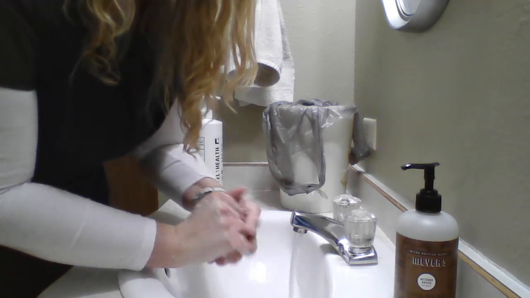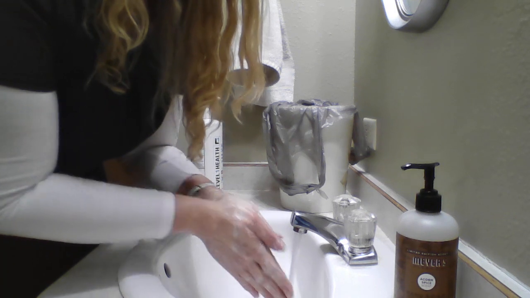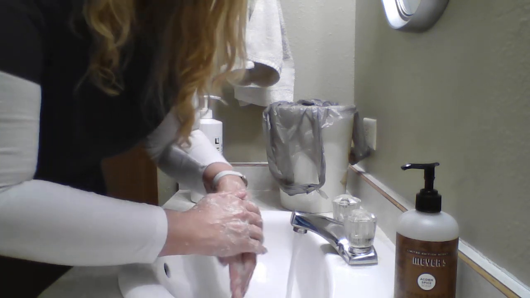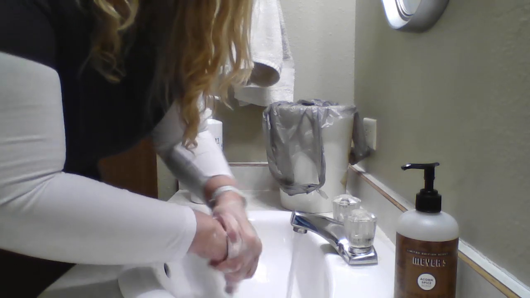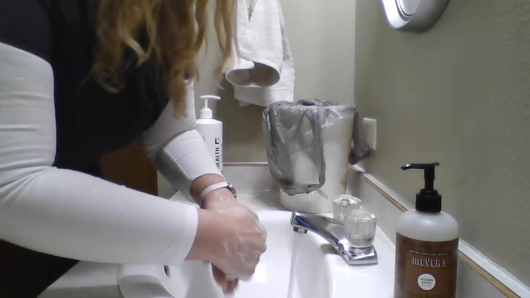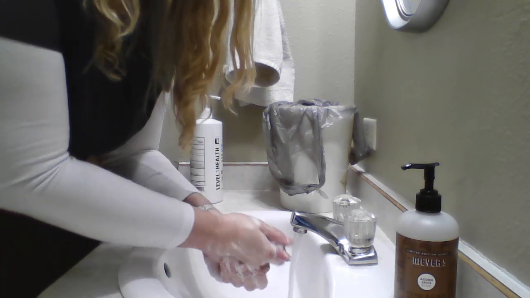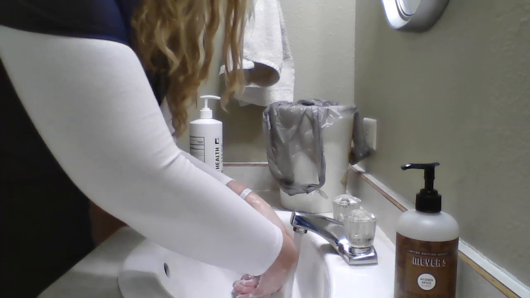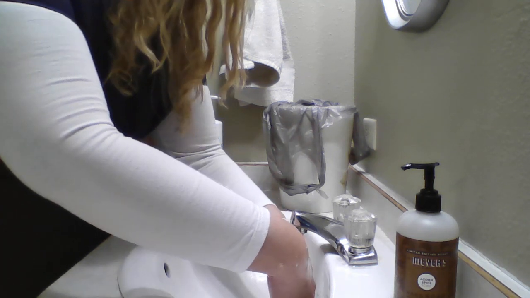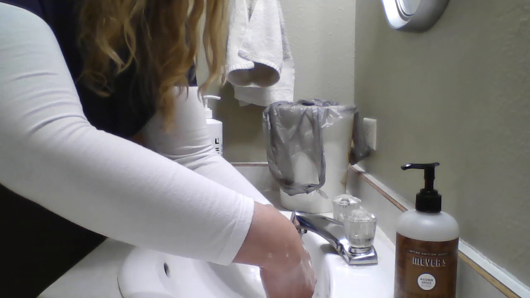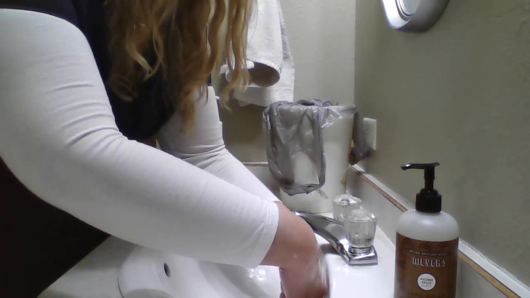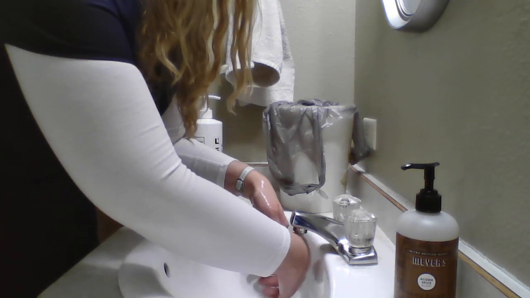Now, to make sure that you're getting that 20 seconds, you can do the ABC song or the Happy Birthday song twice, and that should come out at a nice normal speed to that 20 seconds. When you go ahead and rinse, you want to make sure that you're keeping your hands downward, letting the water wash over your wrists and down through the fingertips, so everything is just flowing off your hands.